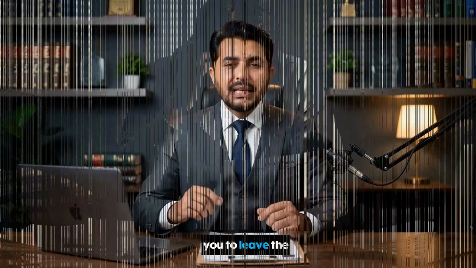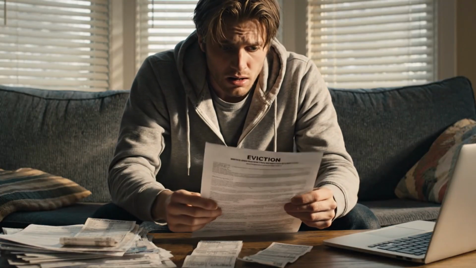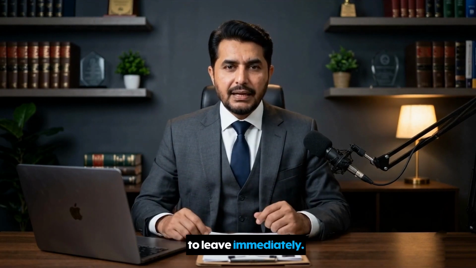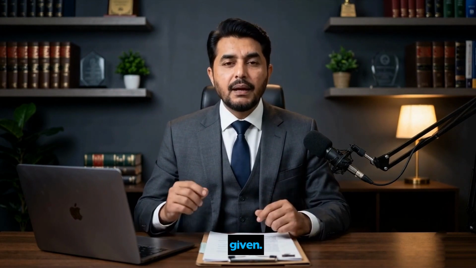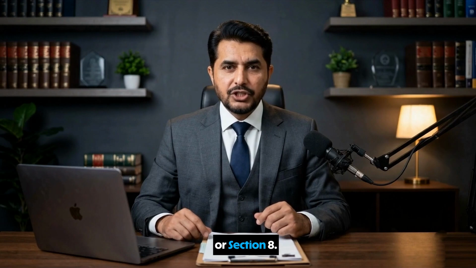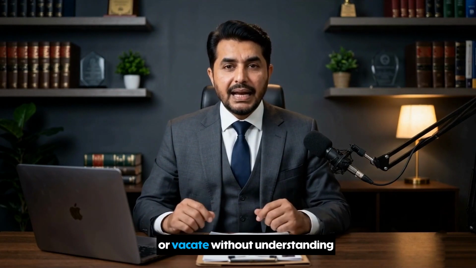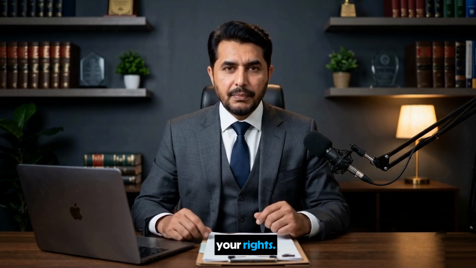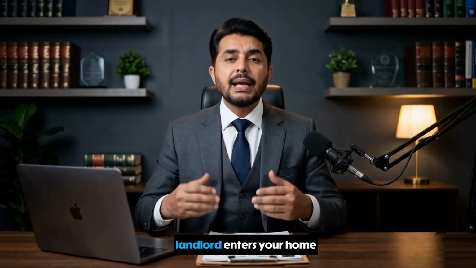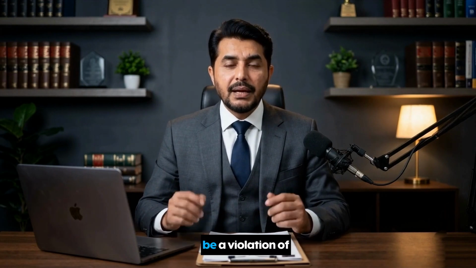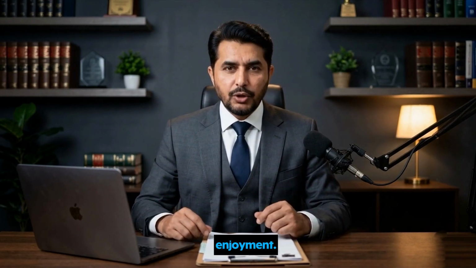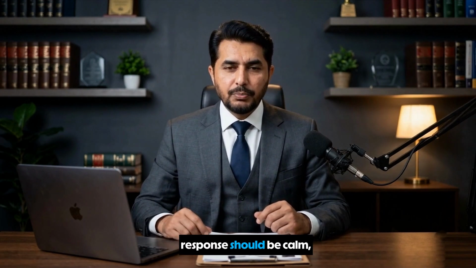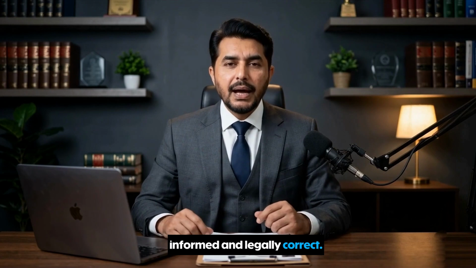Let's take a practical example. Suppose your landlord tells you to leave the property within 1 week without any formal notice. In this situation, you are not legally required to leave immediately. You should ask for a written notice. You should check what type of notice is given, for example, Section 21 or Section 8. You should not panic or vacate without understanding your rights. Another example. If your landlord enters your home without permission, this may be a violation of your right to quiet enjoyment. In both cases, your response should be calm, informed, and legally correct.